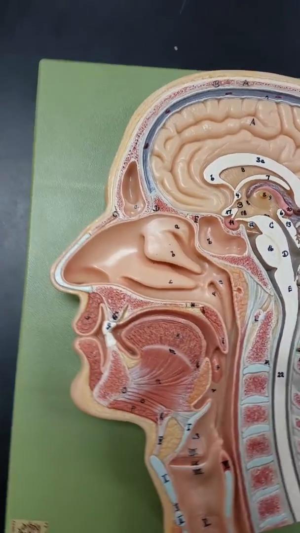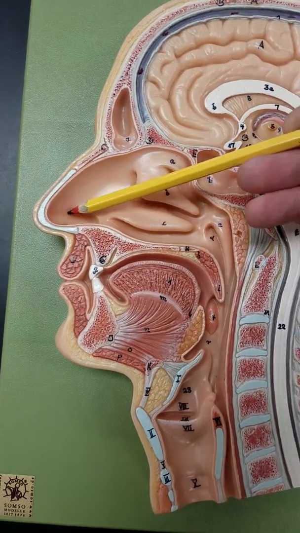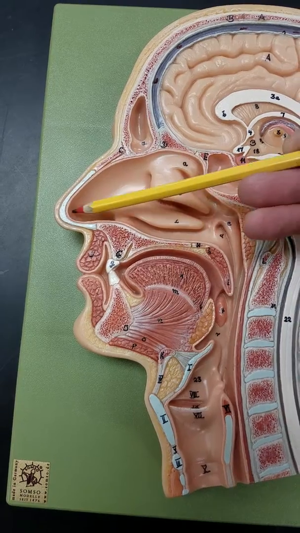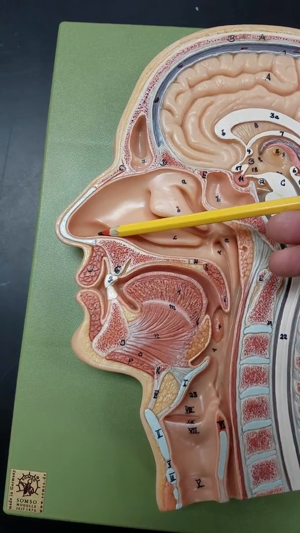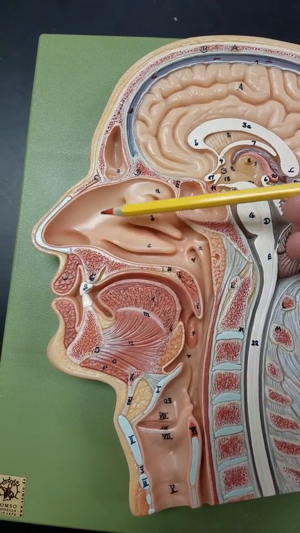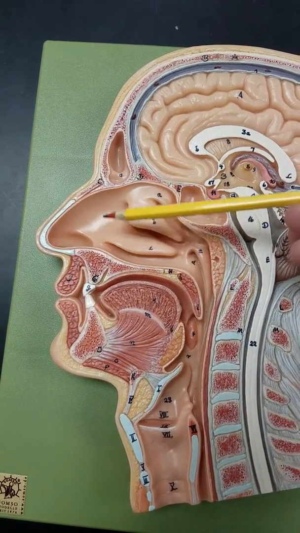And just inside of that, we see the vestibule. Okay, so the vestibule is this area right in here. We see lots of nasal hair in that area to help trap debris. And then we see the rest of the nasal passageway. Okay, so this is half of our nasal cavity.